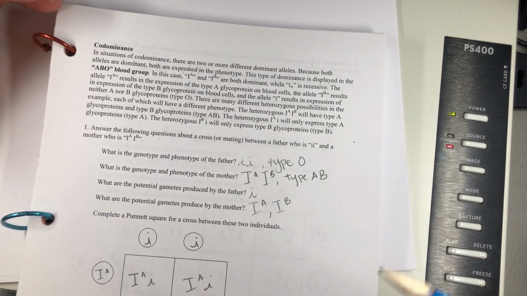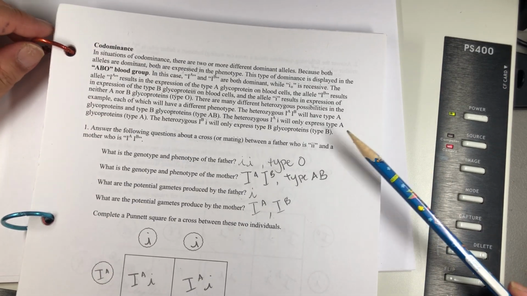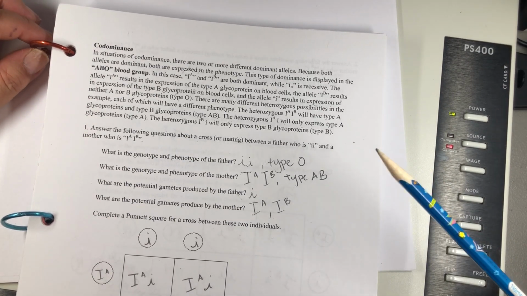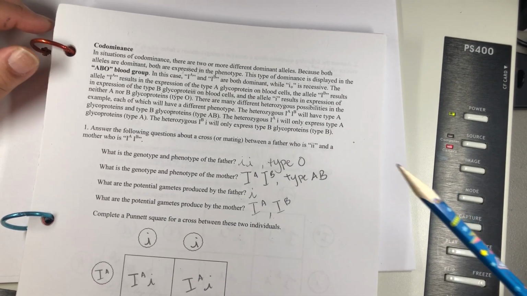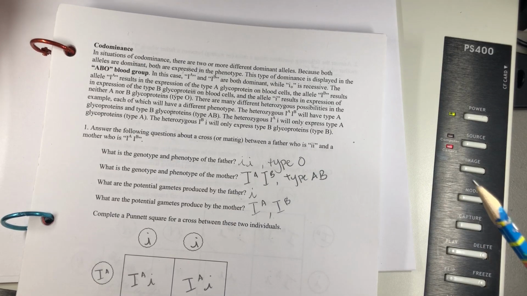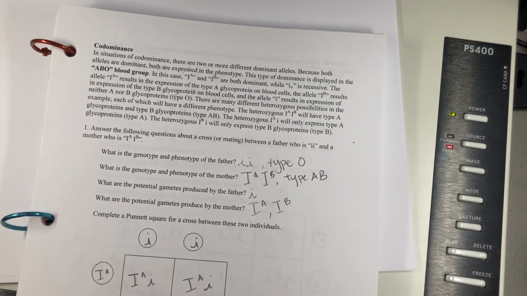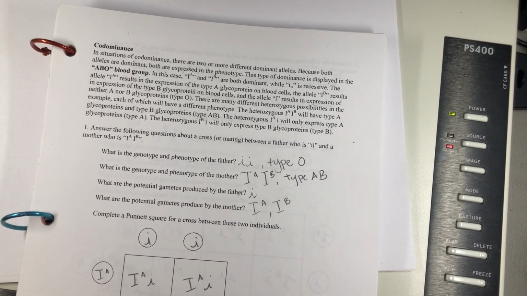So it's a difference between incomplete dominance, which would be like if you had blue and you had yellow, then the offspring will be green. With codominance, each allele is going to express itself independently. So it would be like if we had yellow and blue, if it was incomplete, it'd be green, but with codominance, it would be like yellow and blue polka dots. Okay, so they'd express themselves.